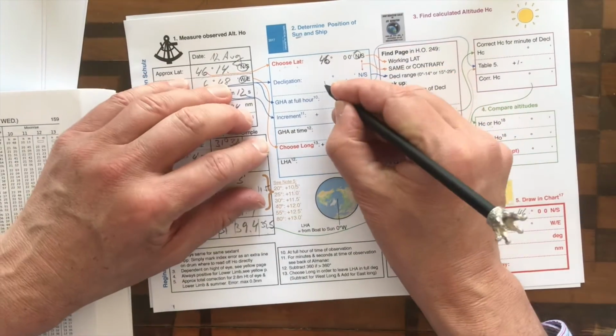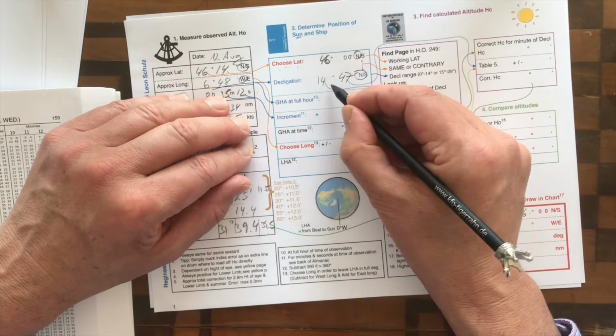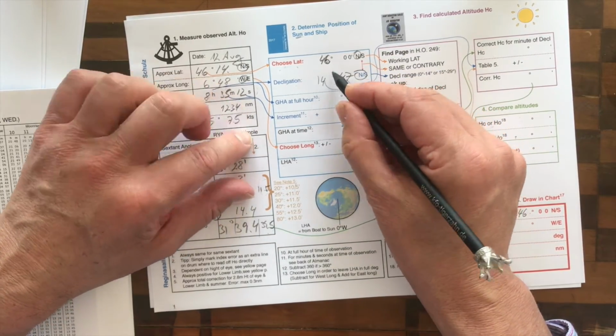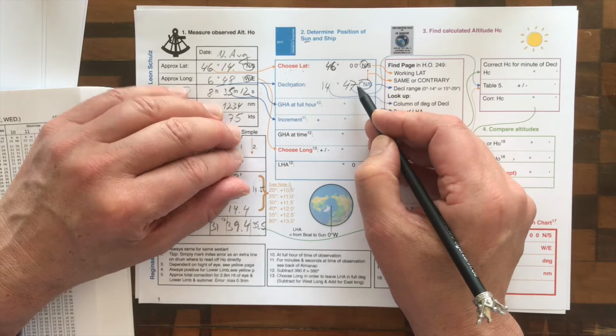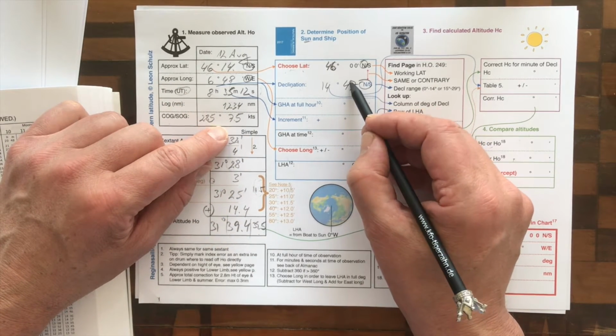14 degrees and 47 minutes north. That's my declination. So the sun has this latitude, one can say. What's the longitude of the sun?